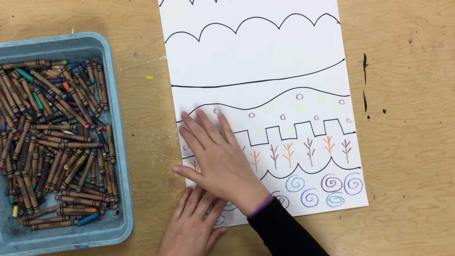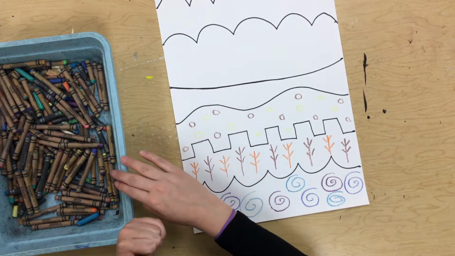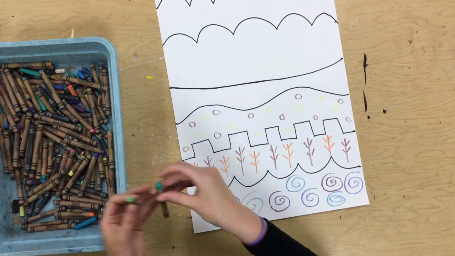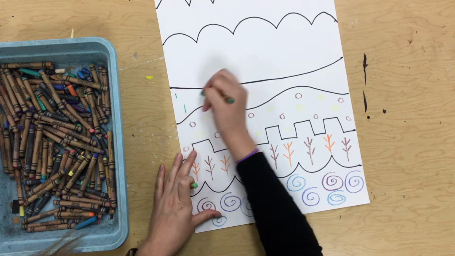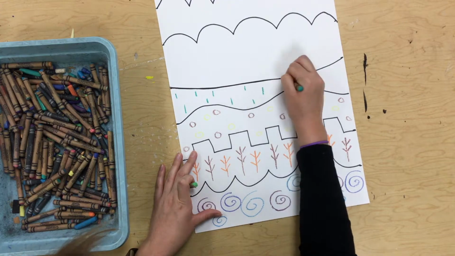All right, next we have our valleys. For our valleys, we're going to use light green and dark green, and we're just going to make up and down tiny little dash lines.